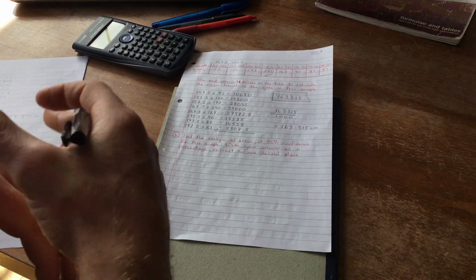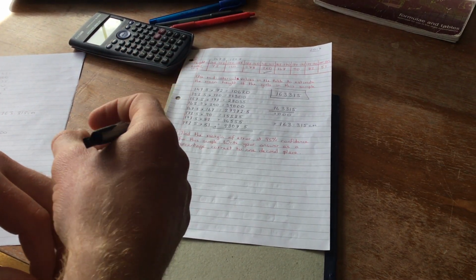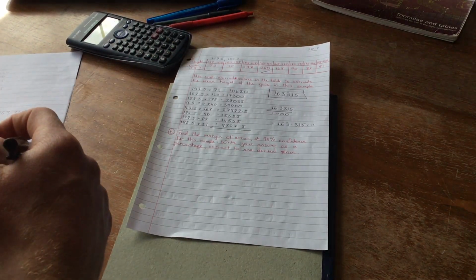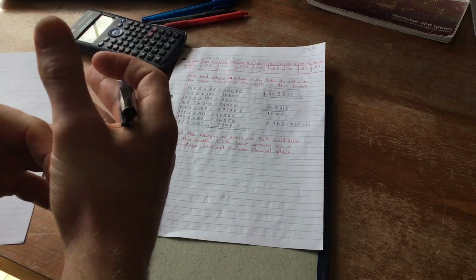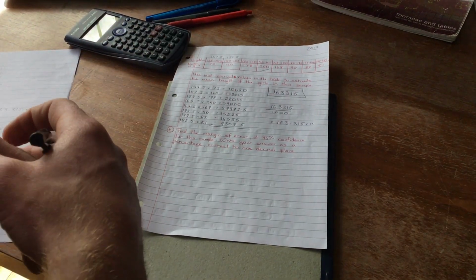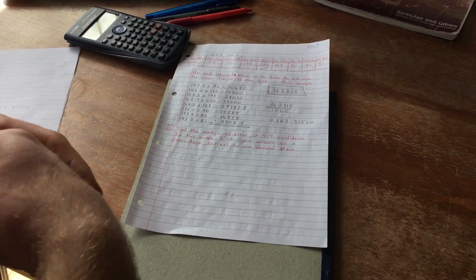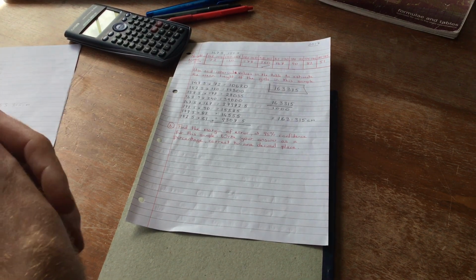If they were to ask more girls, their margin of error would be smaller. If they only measured 500 instead of 1,000, then obviously our margin of error would be bigger. So the more we ask in terms of a sample, or in this case, the more we measure, the smaller our margin of error would be.